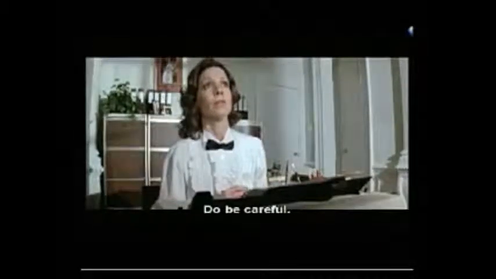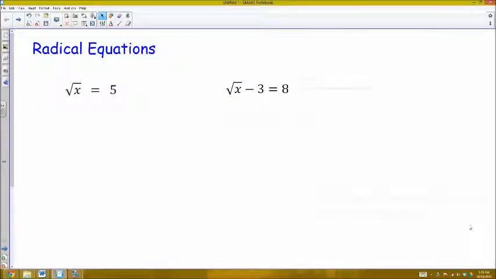Oh. Do be careful. Radical equations aren't all that different from any other type of equation we've already studied. The only added challenge is that to isolate x, I'm going to have to eliminate the radical. For the first example we have here, it's actually very, very simple. All I basically have to do is take each side and square it, because the operation of squaring is the inverse operation of square rooting, so those will undo each other and leave me with x equals 25.